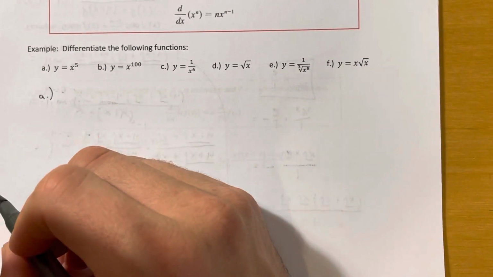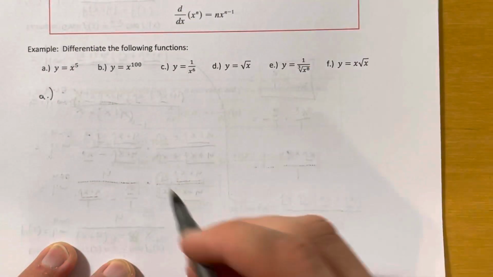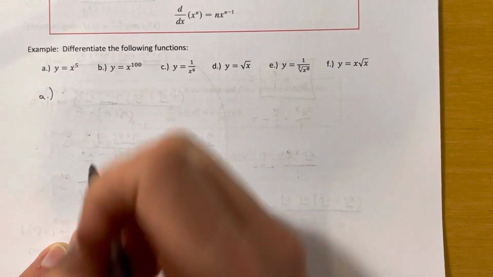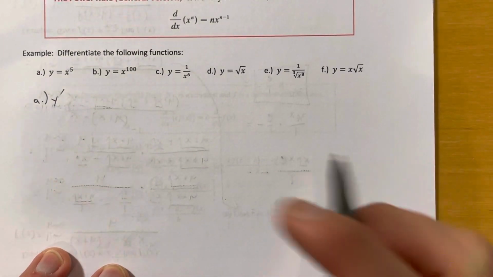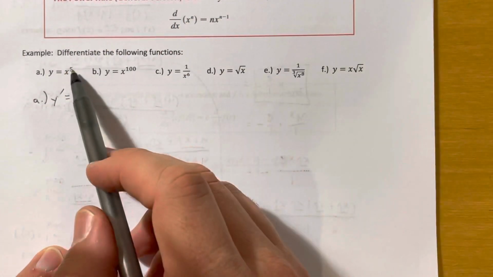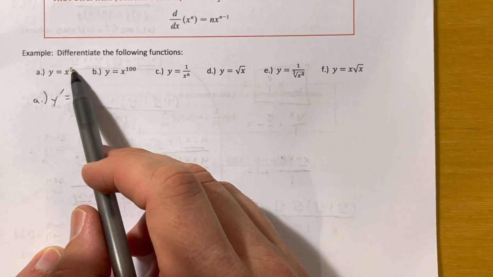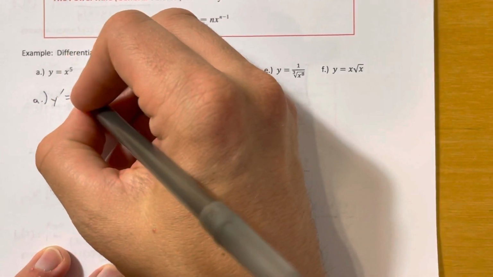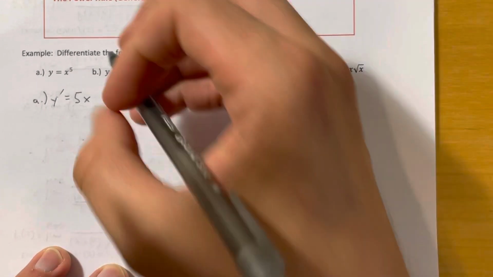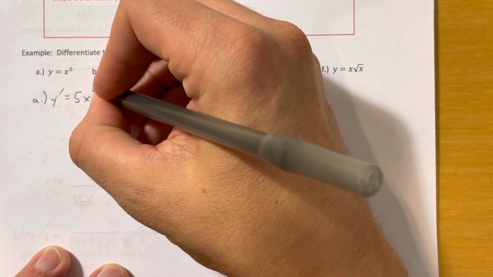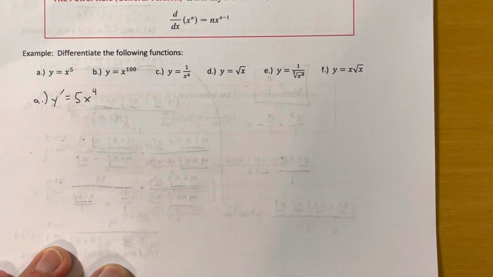Y equals x to the 5th. I need the derivative. It says differentiate the following functions. The derivative looks like y prime. And according to my power rule, all I need to do is in my original function, take the exponent, which is 5, bring it out front, 5x, and then decrease the exponent by 1. 5 minus 1 is 4. And I'm done. Look at how fast that went.